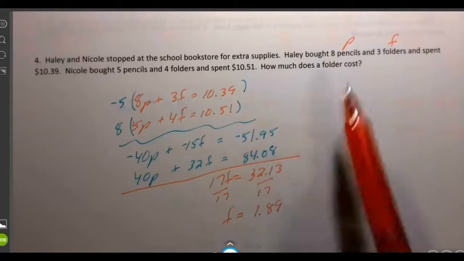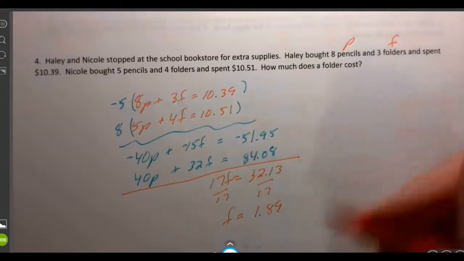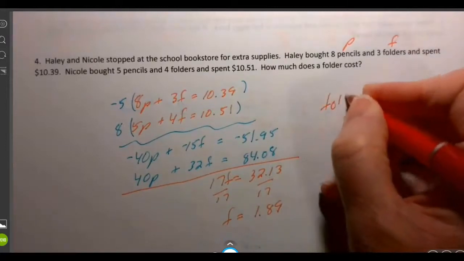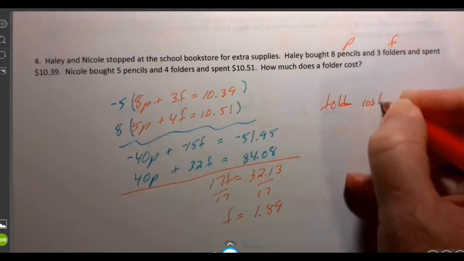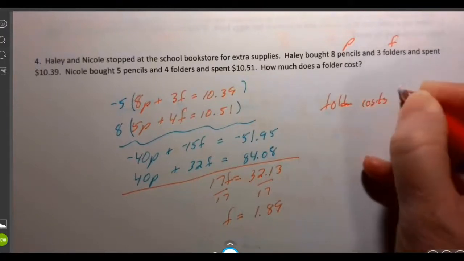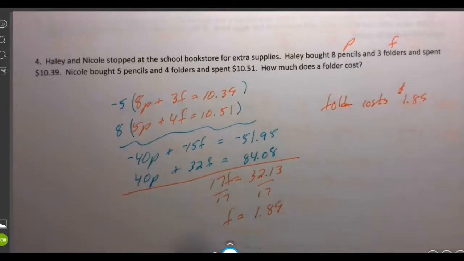Now, I got lucky. How much does a folder cost? Yay, I found the folder, and the folder cost $1.89. If I would have gone through and found the pencil first, I would have just taken and plugged this back in and found what the folder was. So it doesn't make any difference. Don't worry about it if you have to do a few extra steps. Correct work is more important than the number of steps, either way. Okay, let's go to the next page.